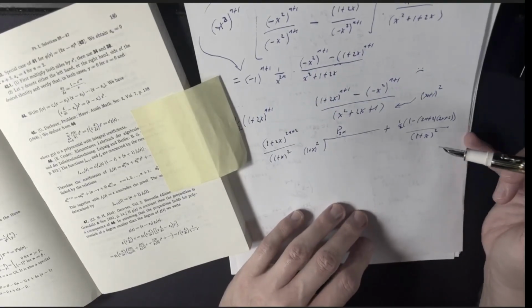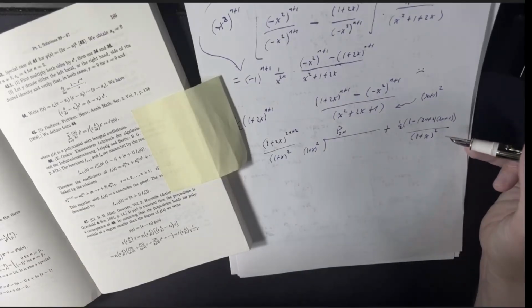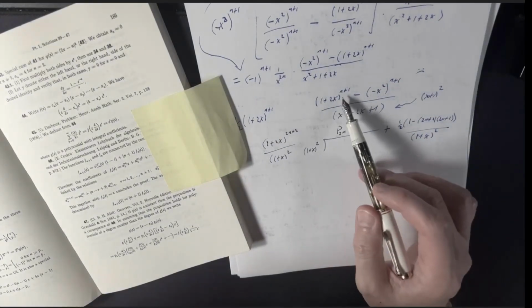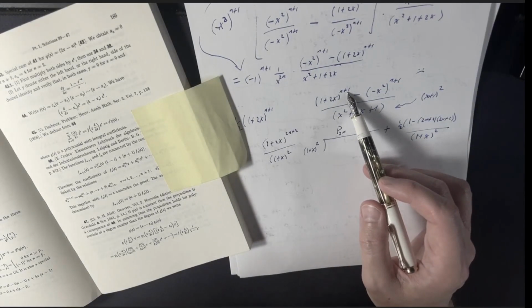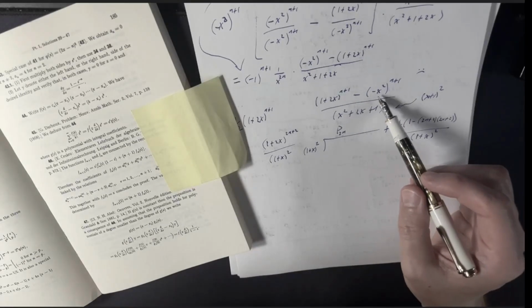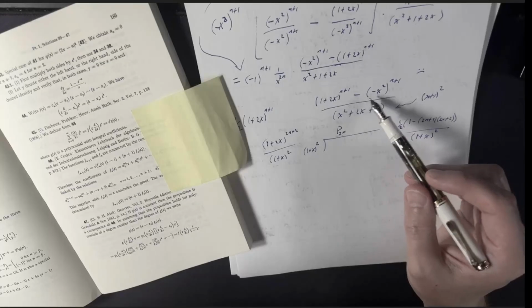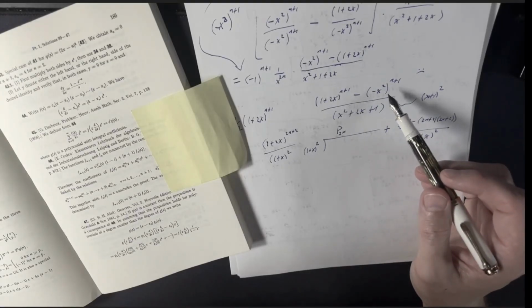Is it obvious that this is what you would get? So yeah, we had this to the 2n plus 2. He's kind of ignoring this for some reason. Well, that makes sense. It's just some polynomial.